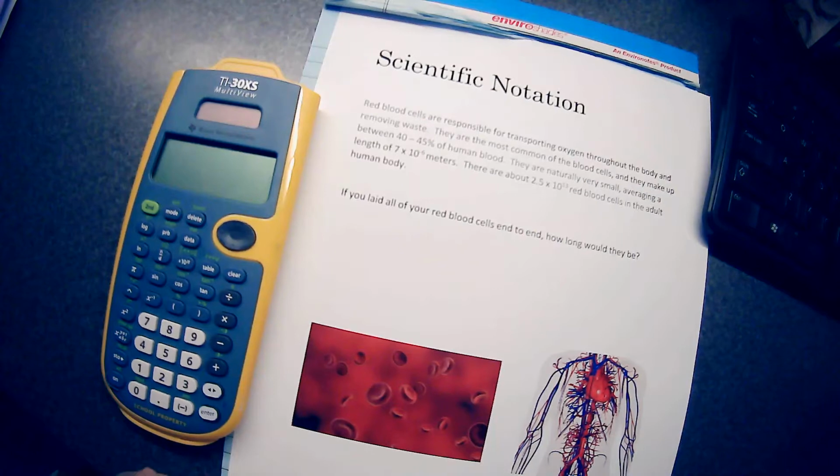It's very wordy and it's a challenging question, but we can work this because we understand scientific notation, and I will show you some methods for solving this one.